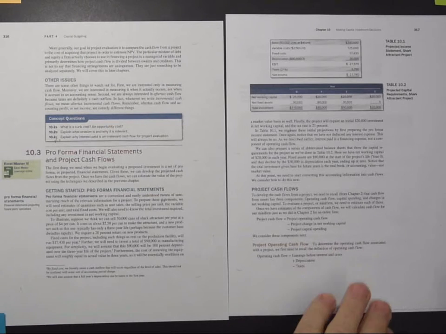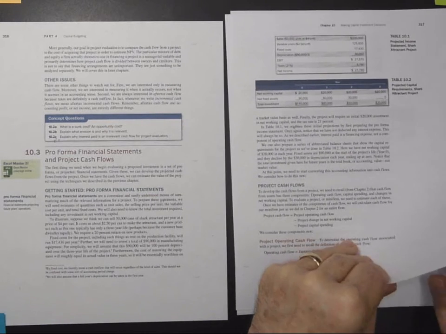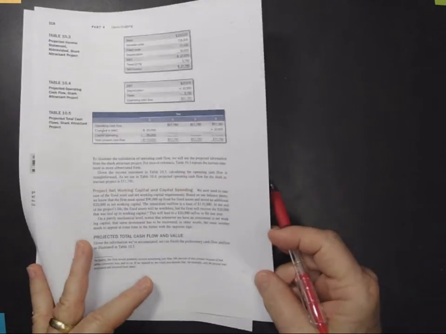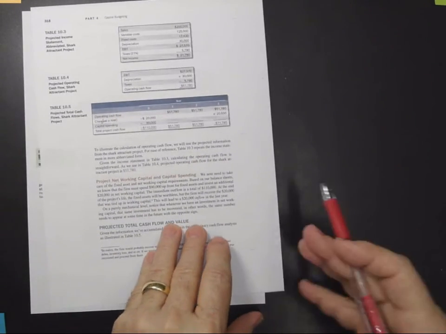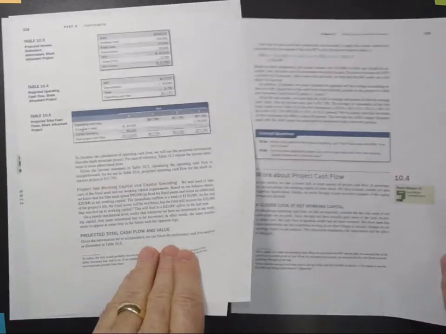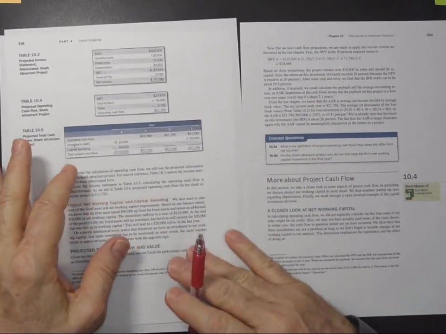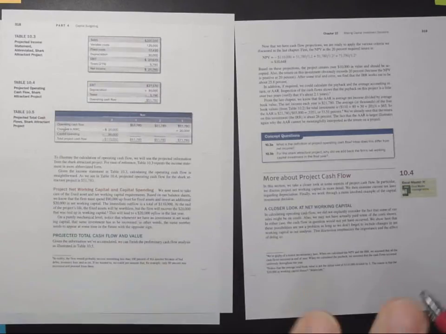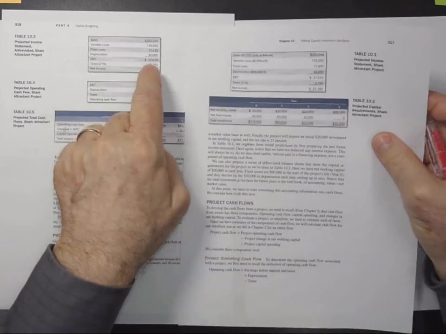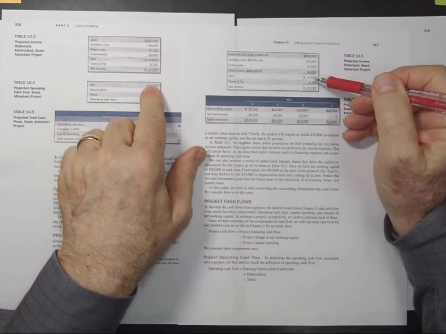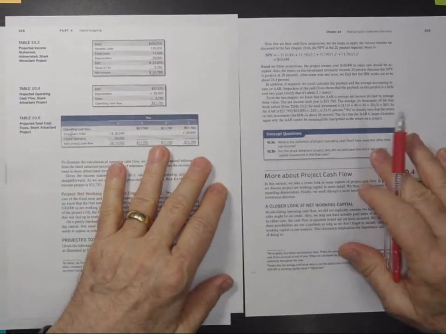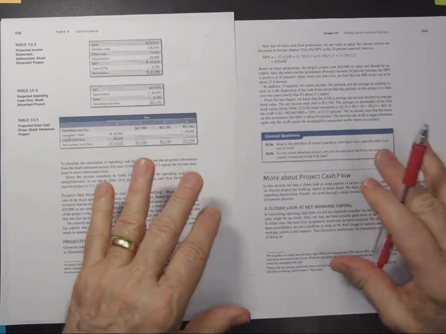So when we go on the next page, we actually are repeating what we had on the previous page. That is, this version right here is the same as on the previous page 317. But now we're showing cash flows.